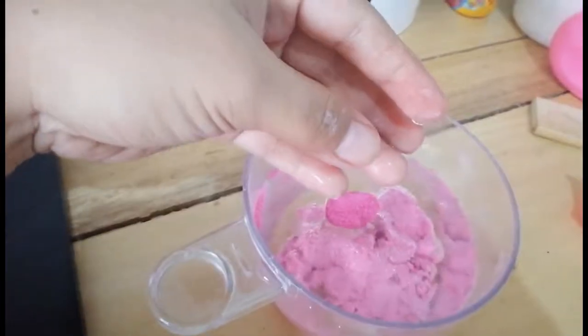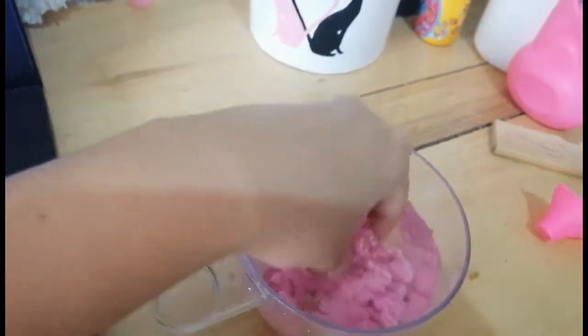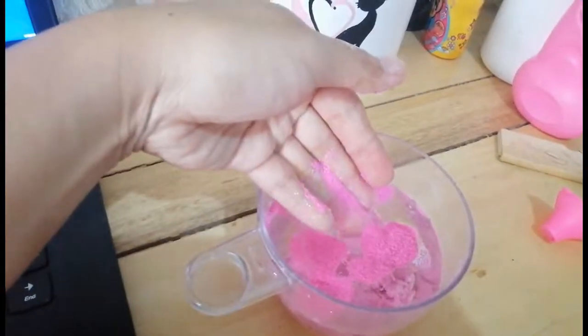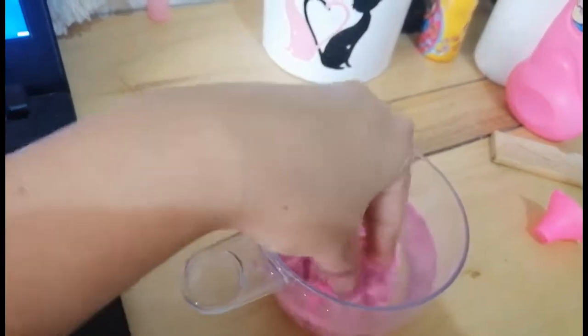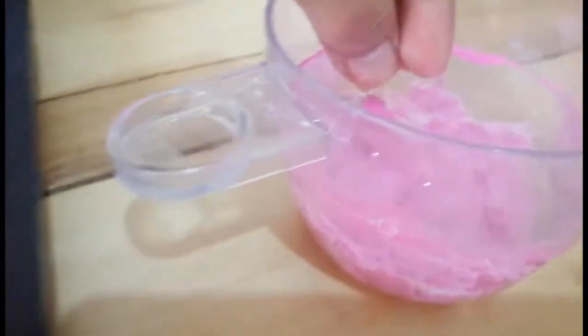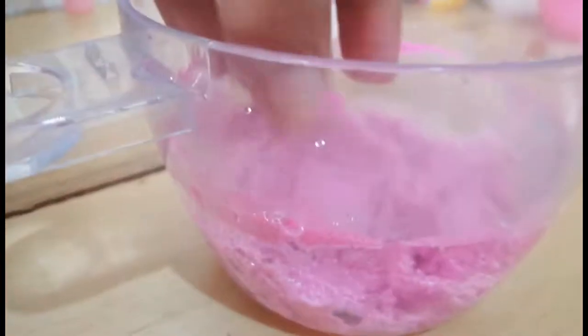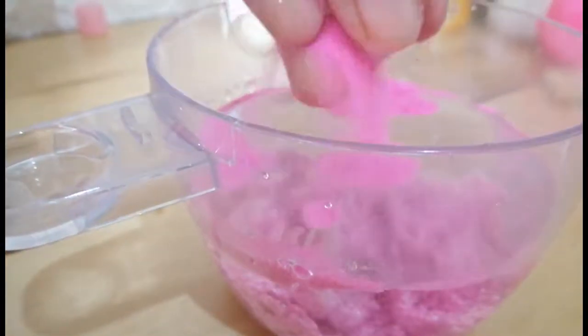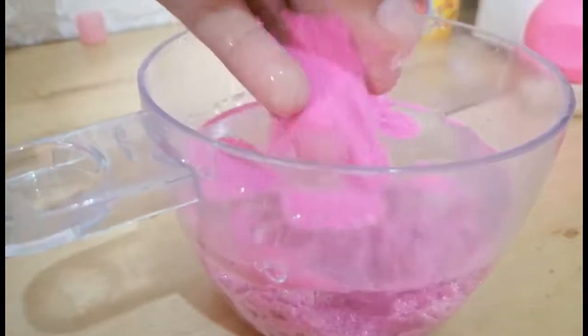Then you can see here inside the water, it has formed like that. But if I try to get this one again, inside the water, you can see this one. But when I remove it from the water, there.